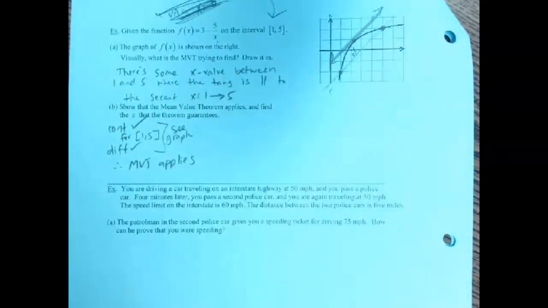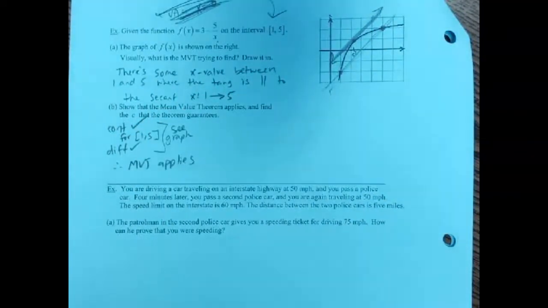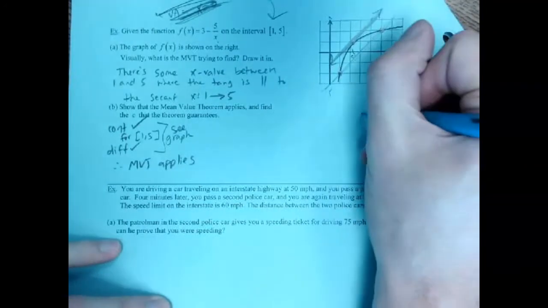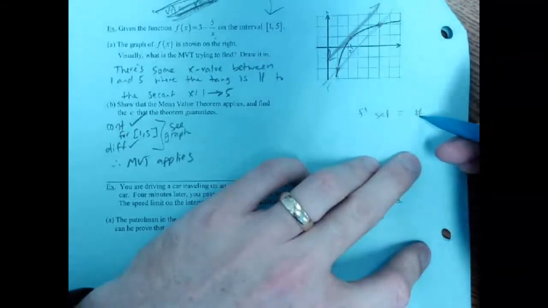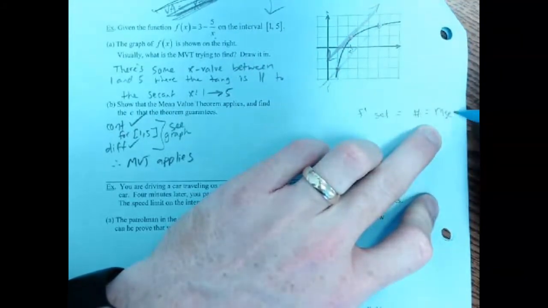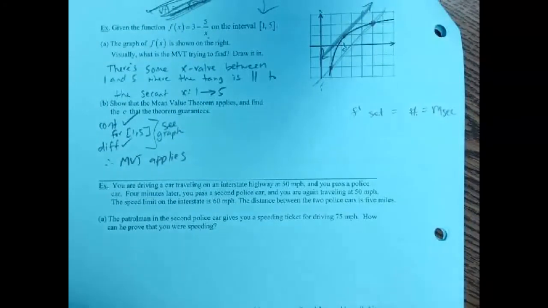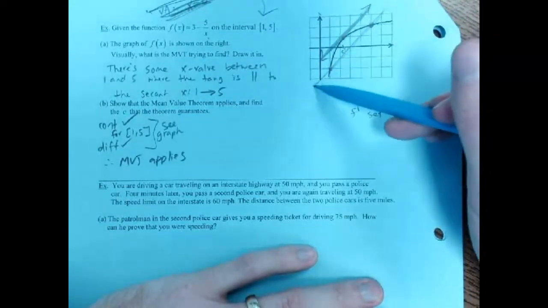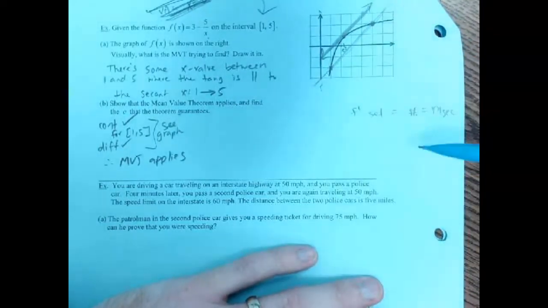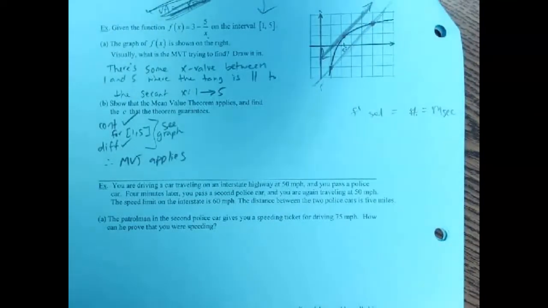Now remember, for Rolle's theorem, you just set the derivative equal to 0 and you solved it for x. We're going to do kind of the same thing. We're going to take the derivative and we're going to set it equal to something, but I have to figure out what that secant slope is, right? We're trying to figure out where does the derivative match the average rate of change. So the first thing you do is find what that average rate of change is. I find the slope of that secant line. I find that average rate of change. And then I'm going to set that derivative equal to that number, right?